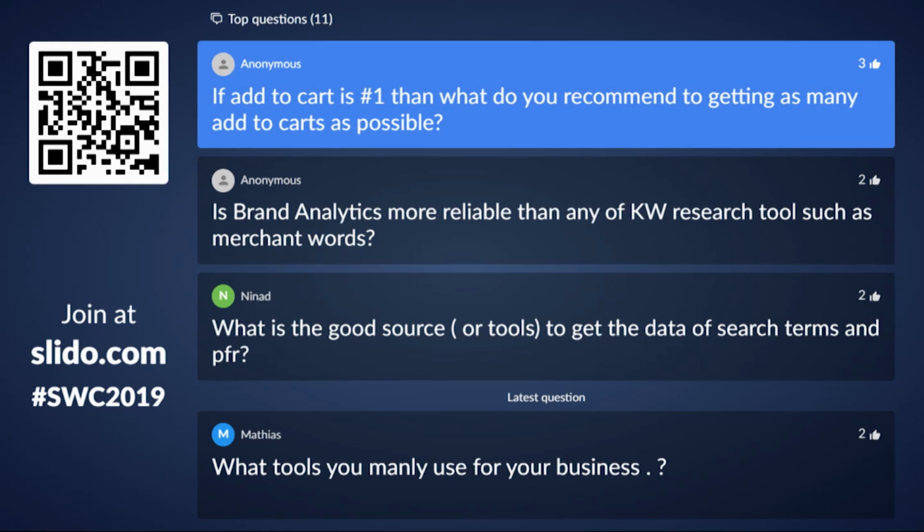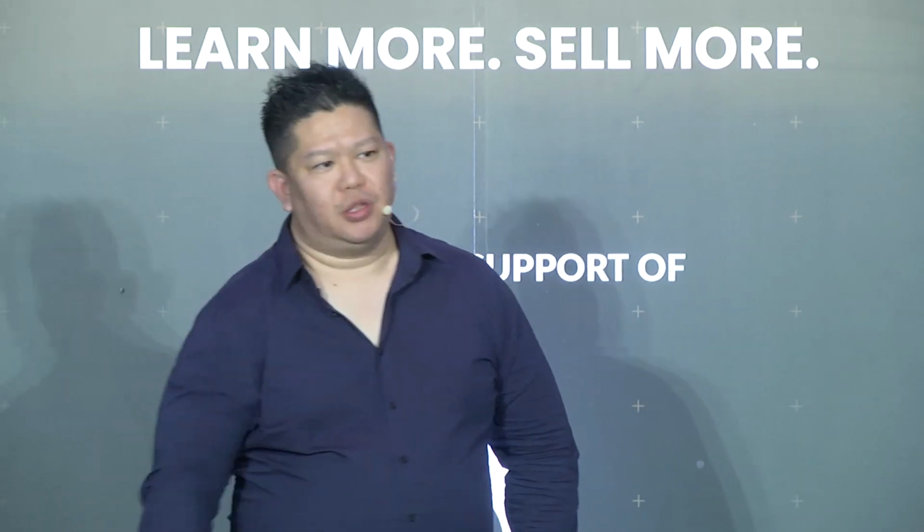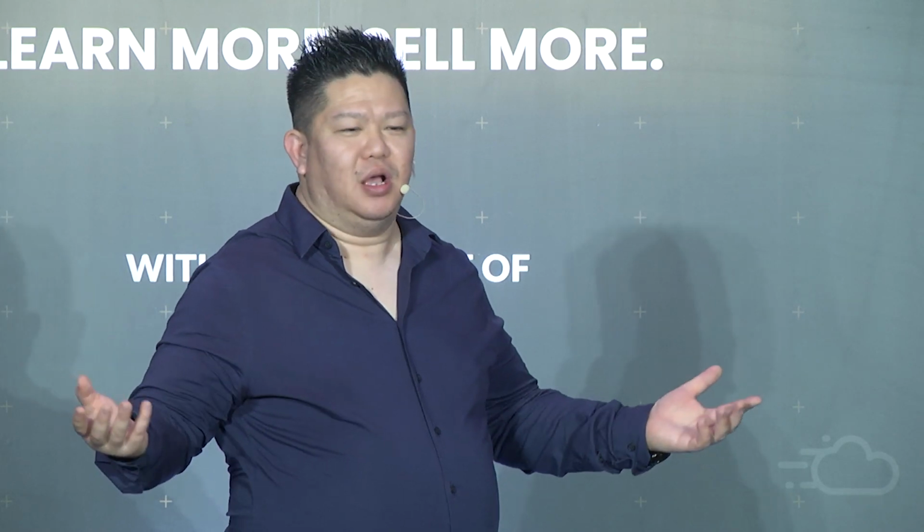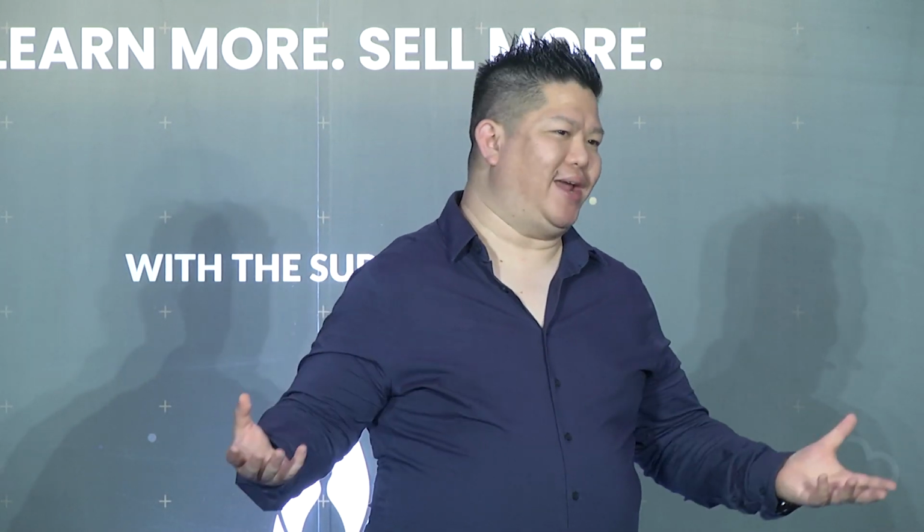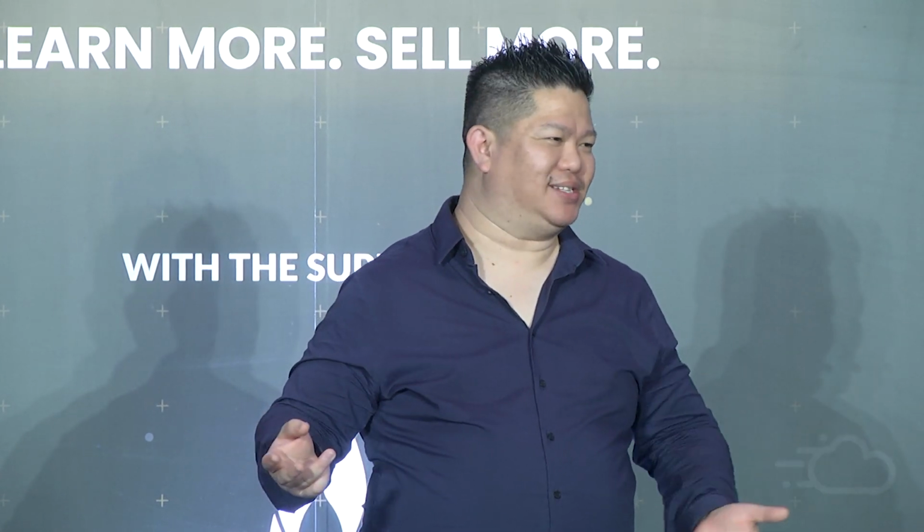If add to cart is number one, what do you recommend for getting as many add to carts as possible? There are a lot of bad people out there. There are a lot of ways to get add to carts. You put a post on Craigslist saying, "Come here and get fake coupon codes that are 50% off." People go in and add to cart, and they never get it. That's a bad way, because you're trying to build a brand. You don't want people to hate you and say, "This brand tricked me last time."